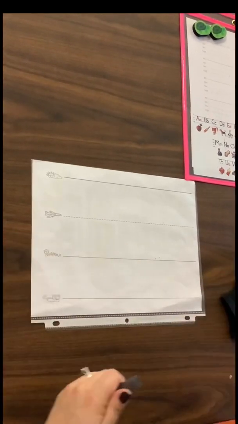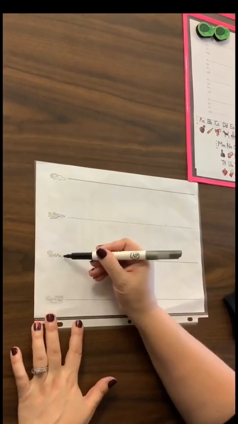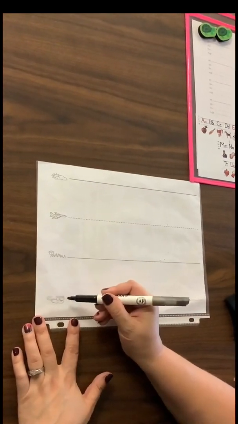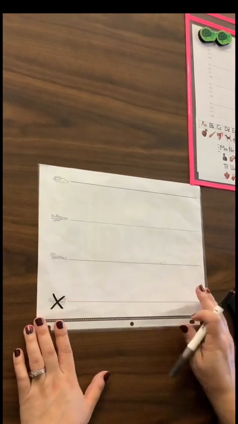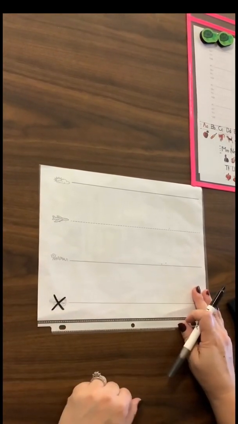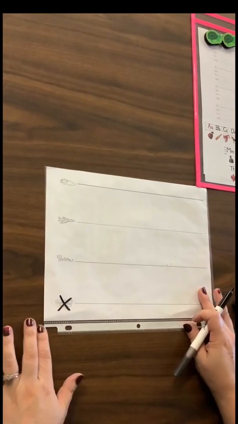So we have the skyline, the plane line, the grass line, and the worm line. Uppercase T and lowercase t. Do not need the worm line this week, so we won't need to go to the worm line. Last week we got to use the worm line with the letter P, but not this week.